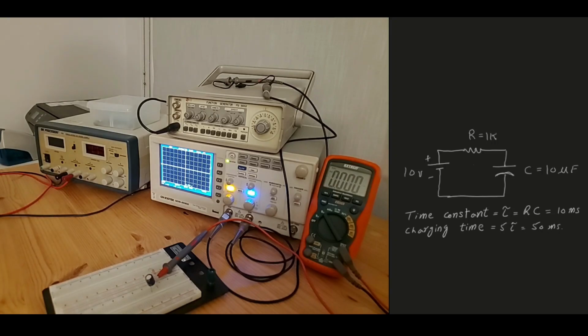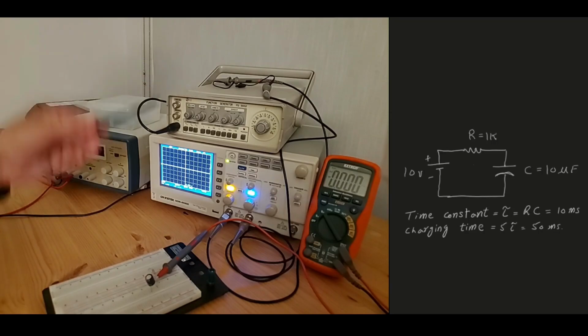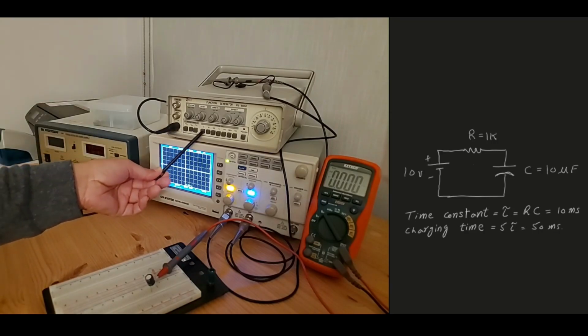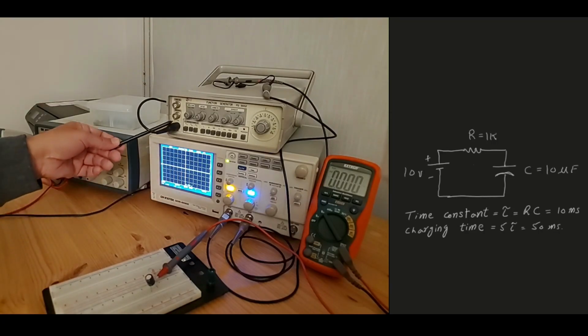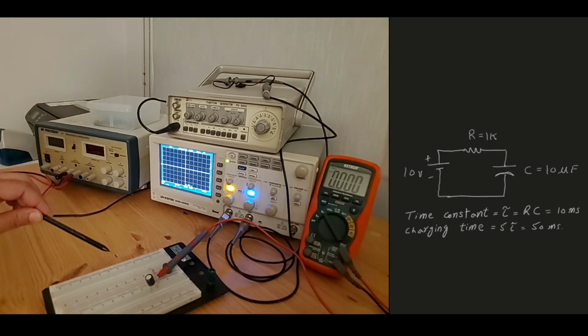Using this power supply and multimeter, we were able to see the charging and discharging of the capacitor, but we were not able to measure the time it took for the capacitor to charge and discharge. To demonstrate how much time it takes, we will use a function generator, which is shown over here. This is a function generator. It can produce different waveforms and different frequencies, and the output is this BNC cable, which we will connect to the circuit.